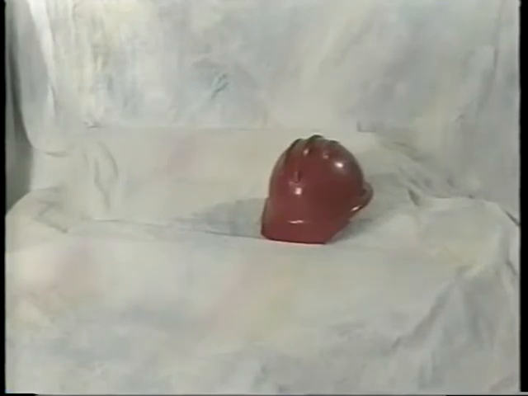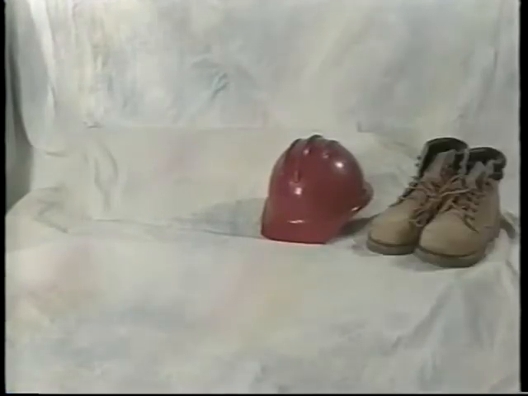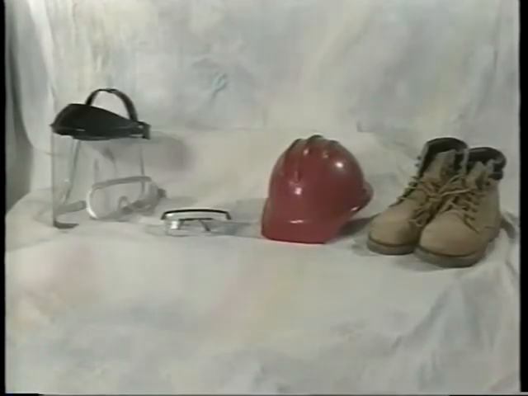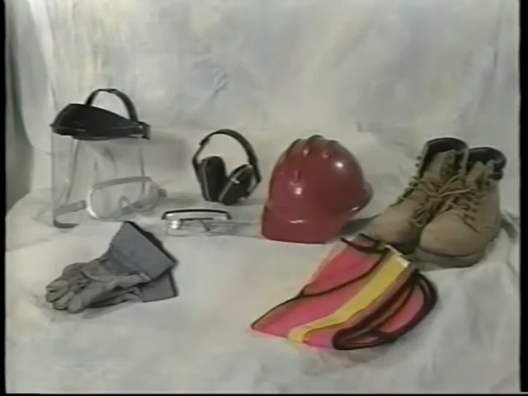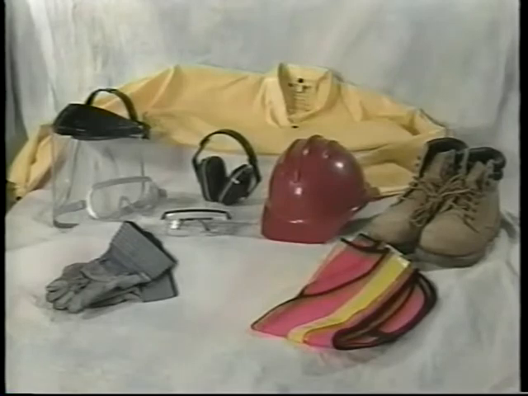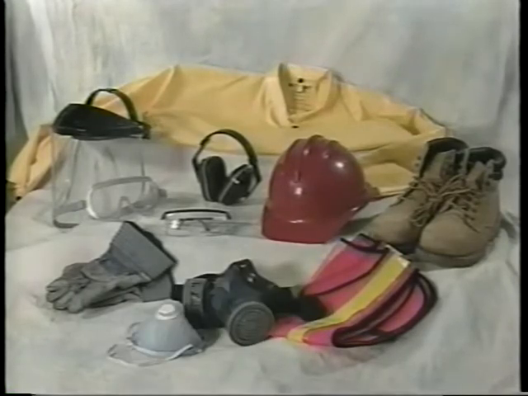Job conditions may require you to wear other protective clothing and/or personal safety devices. You may need a hard hat, safety shoes, safety glasses, goggles or a face shield, heavy gloves, hearing protection, reflective clothing, wet weather gear, or a respirator or filter mask.